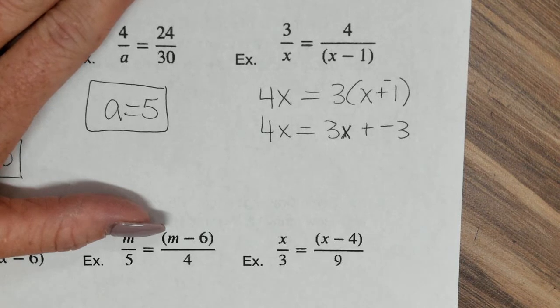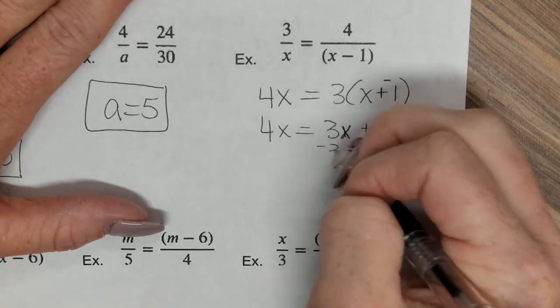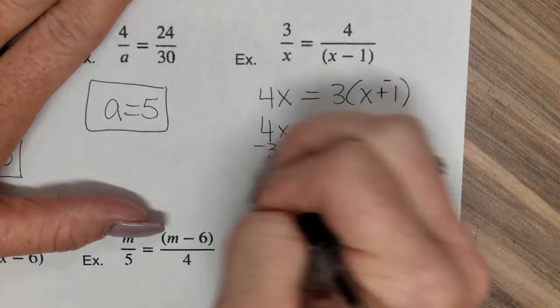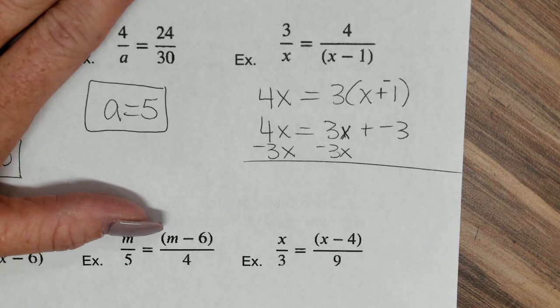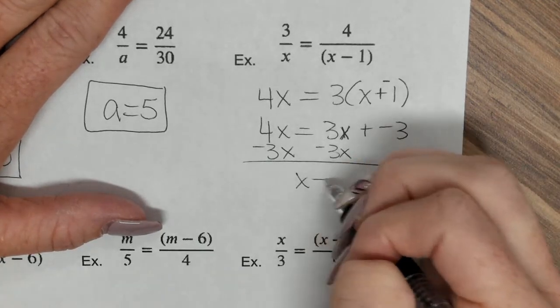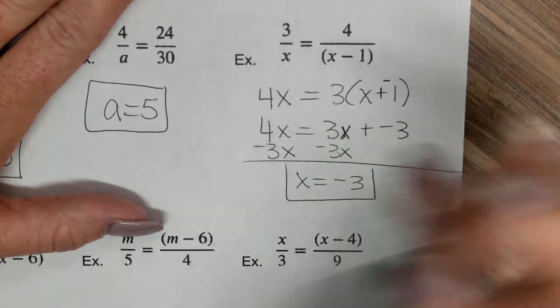Okay, what would my next job be? Get all the variables to one side, and then I heard you say we're going to subtract 3x, which is correct. What's 4x minus 3x? Correct. So can I write 1x? Can I just write x? Yes. So I have x equals negative 3.